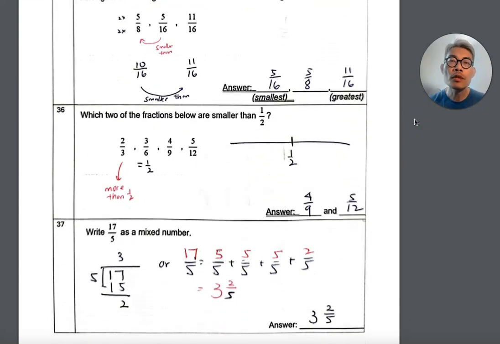Next one, which of the following fractions are smaller than 1/2? Sorry, smaller than half. So one easy way of doing this is to think about the size of the fraction. 2/3 is more than half, so it's definitely not smaller. Out. 3/6 is actually half. It's not smaller than half. Out.